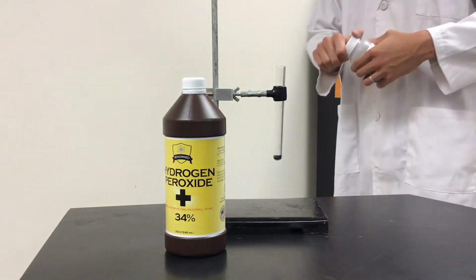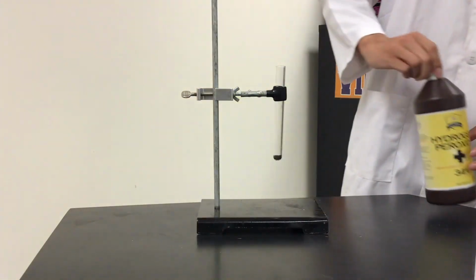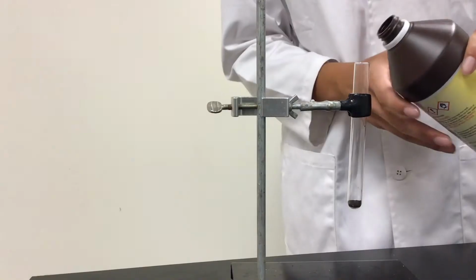So putting manganese dioxide in the bottom, then I will pour hydrogen peroxide into it.